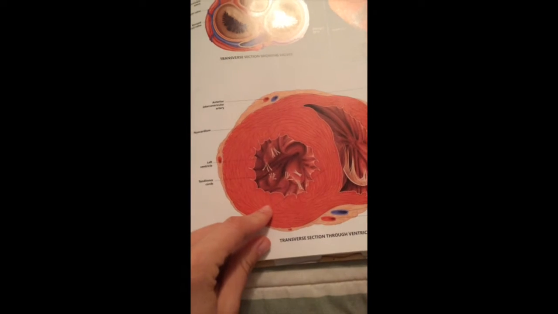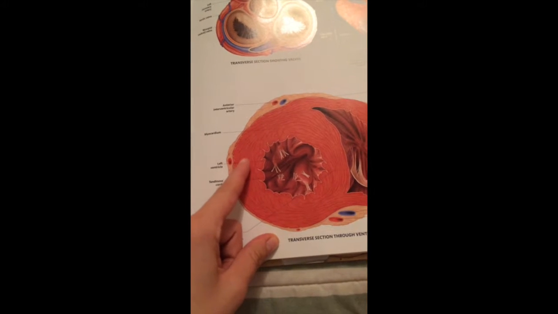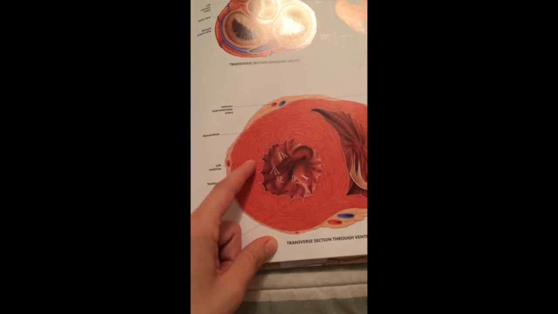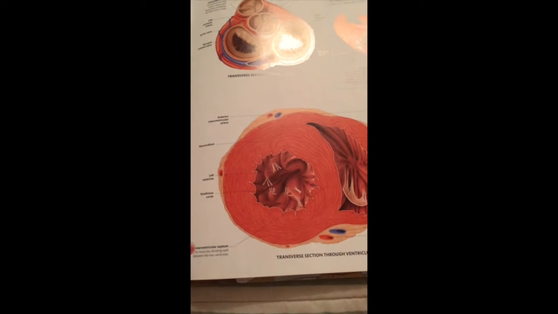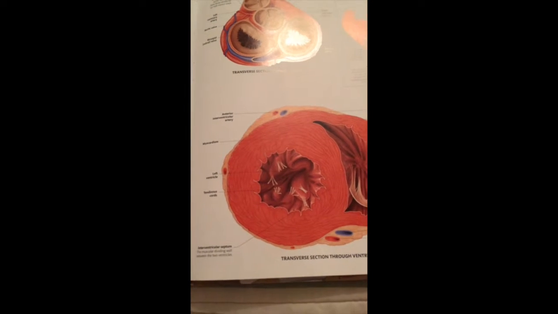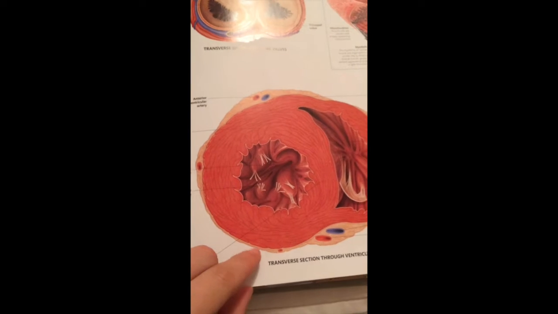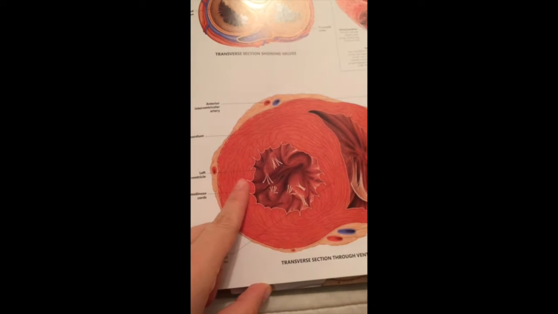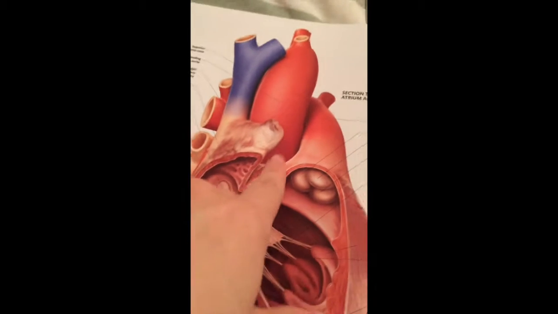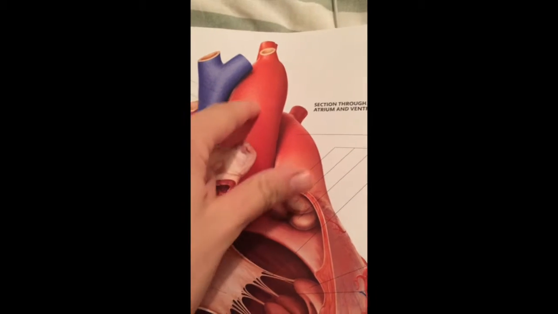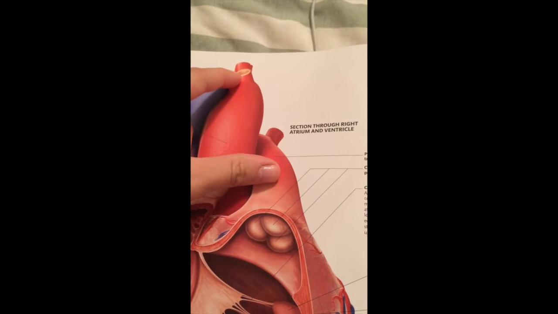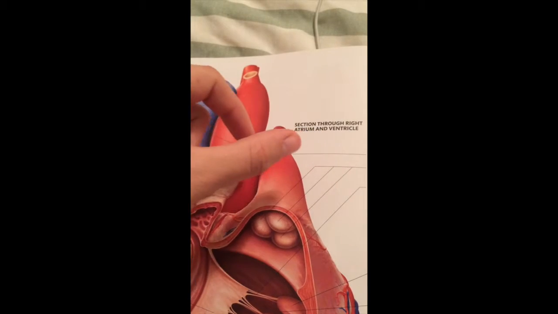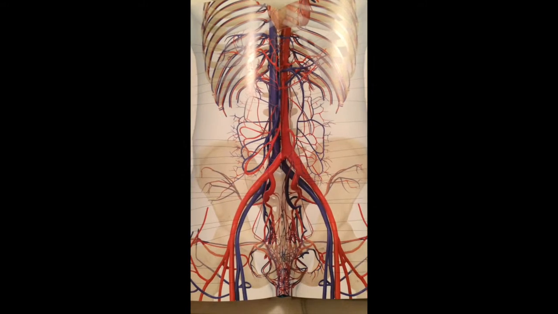We can see here that the left ventricle has an extremely thick myocardium, and that has to do with the fact that the left ventricle pumps oxygenated blood through the aortic arch. And so once the left ventricle contracts, oxygenated blood is going to travel to the ascending aorta, to the branches at the top of the aorta, and then down the descending aorta, and then to the rest of the body.